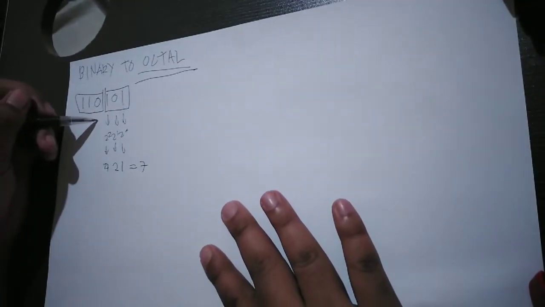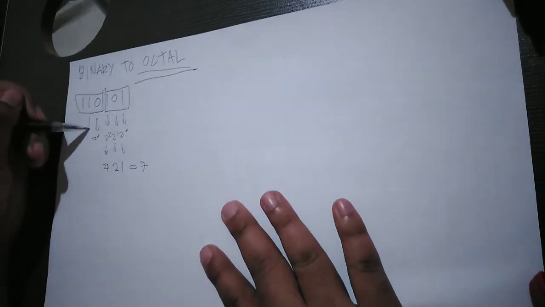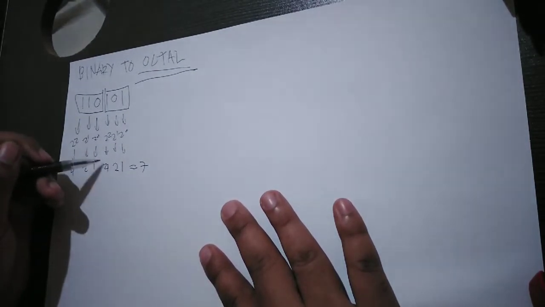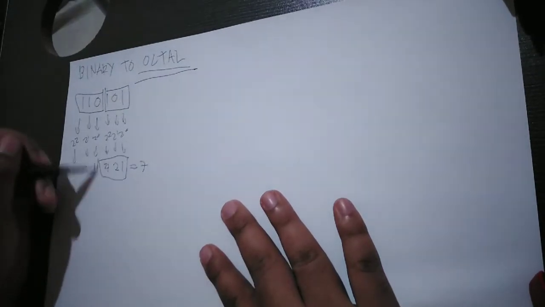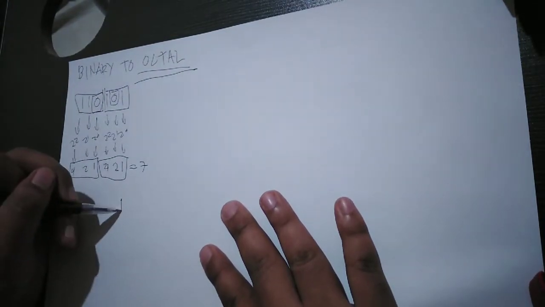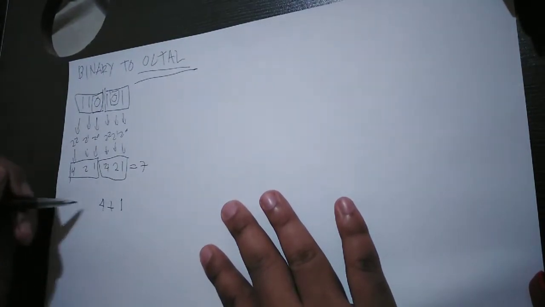So let's continue. 2 to the 0, 2 to the 1, 2 squared, 1, 2, 4. Again, we will ignore the zeros and continue with 1. This is 1 plus 4.